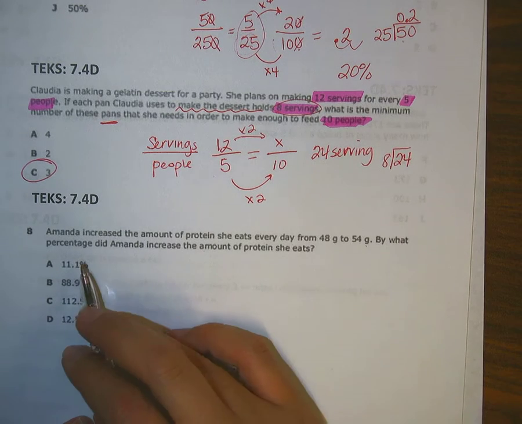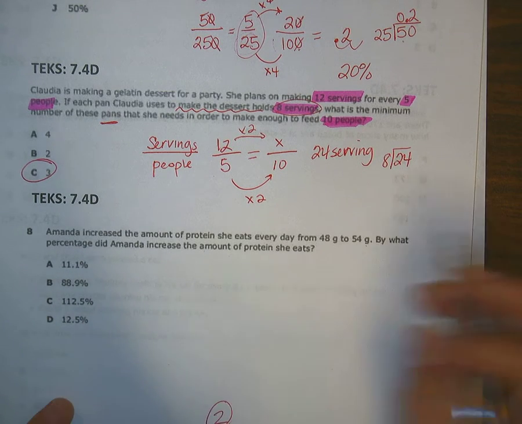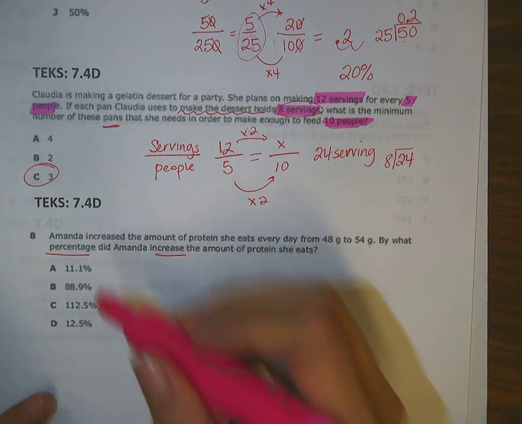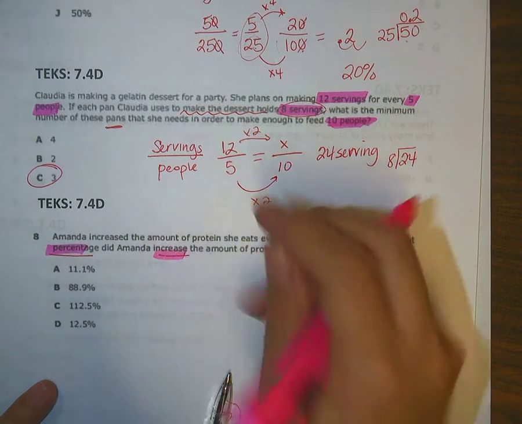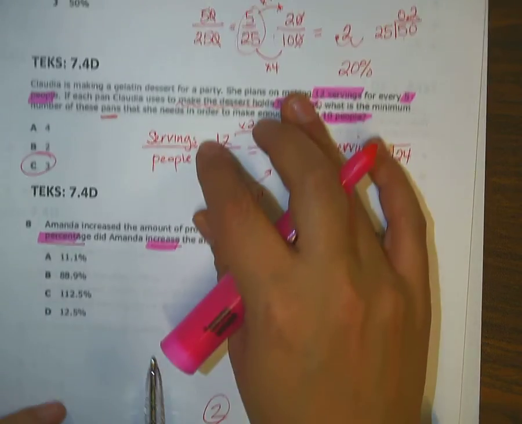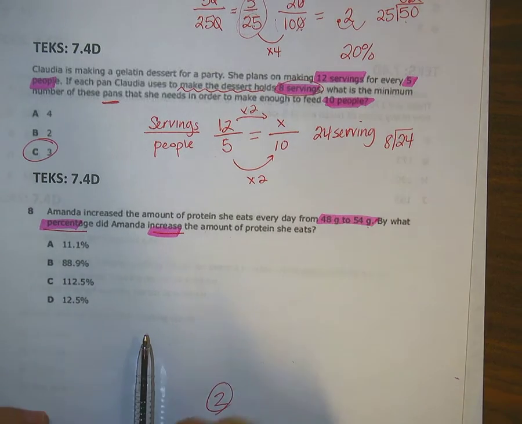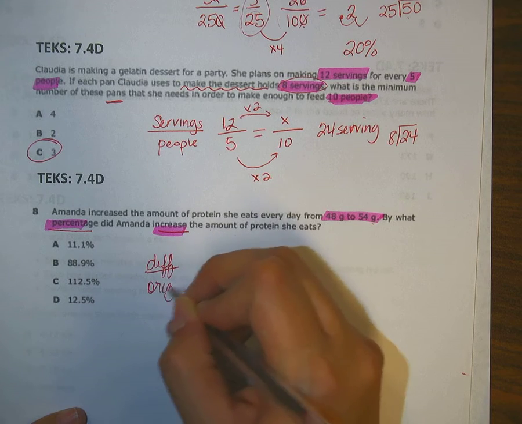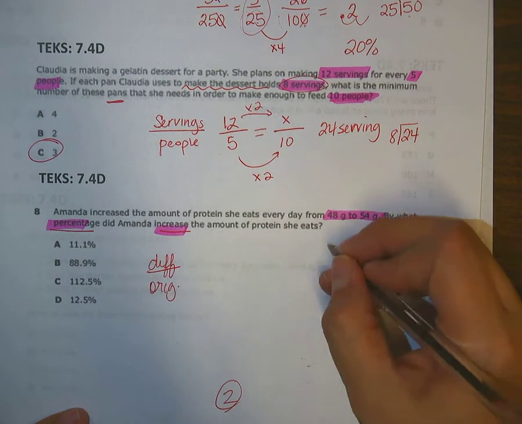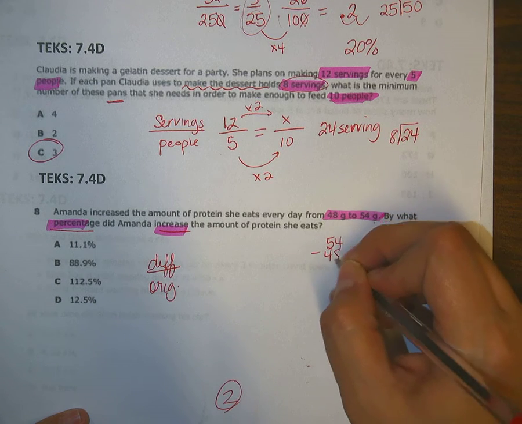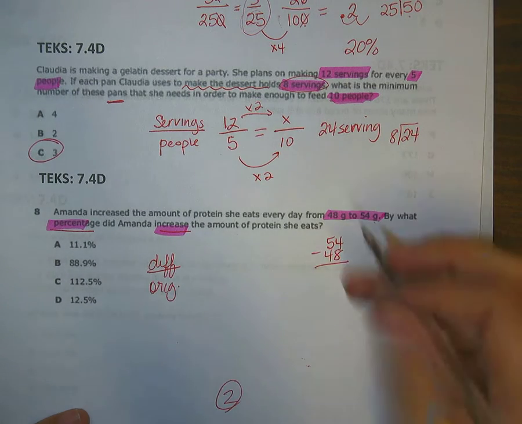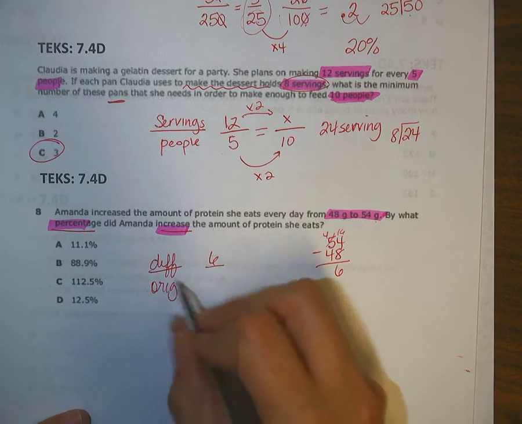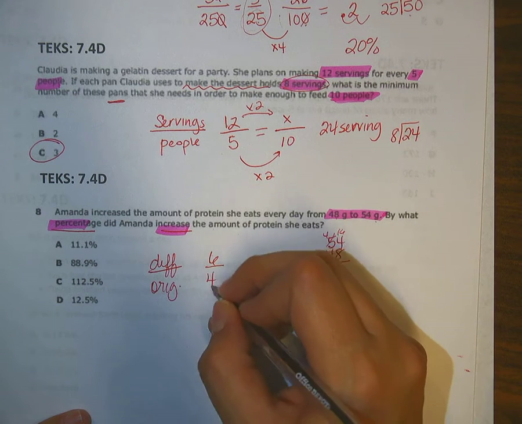7.4D, number 8 says Amanda increased the amount of protein she eats every day from 48 grams to 54 grams. By what percentage did Amanda increase the amount of protein she eats? Percent increase. Hopefully percent increase reminds you that you're using the formula like we did above here. Okay, difference over original. She went from that to that. The difference is 54 to 48. Was that 6? Yes. So the difference is 6. That's my top number. The original started with 48.